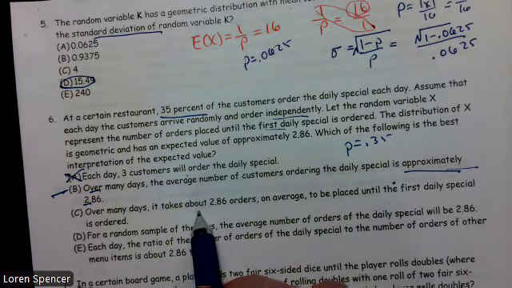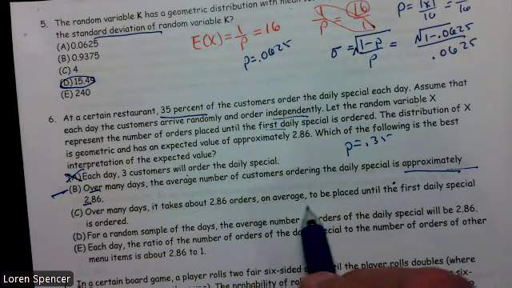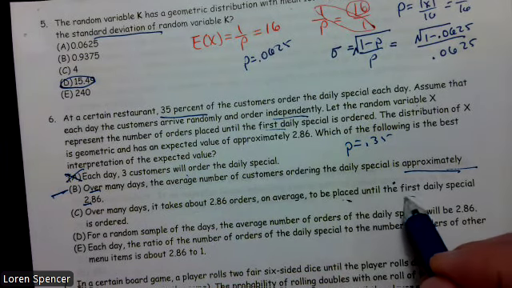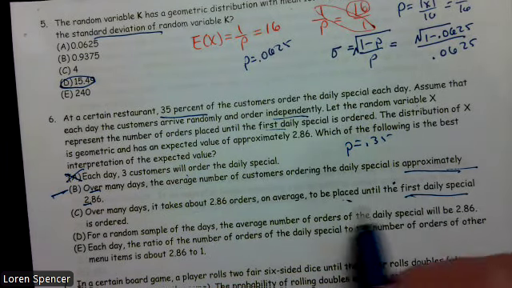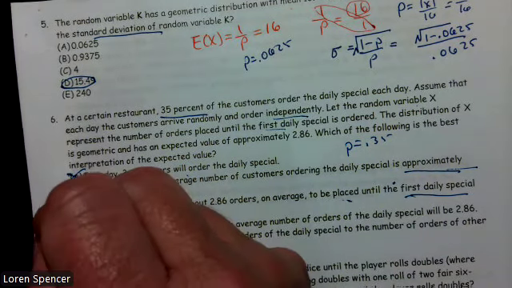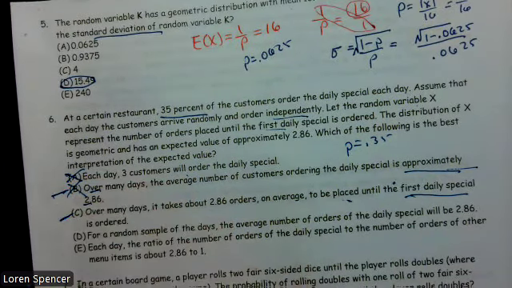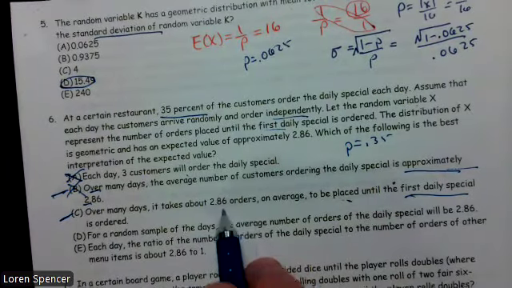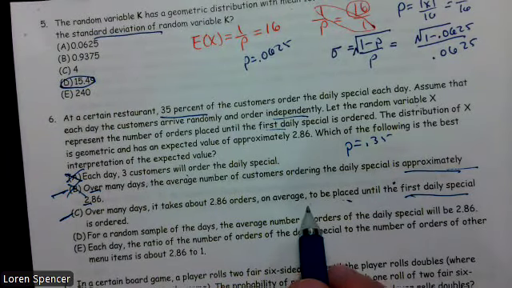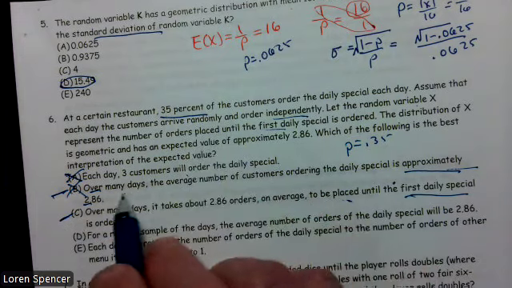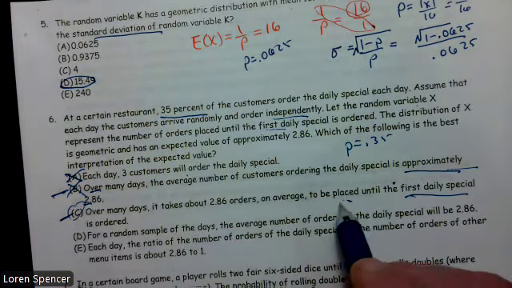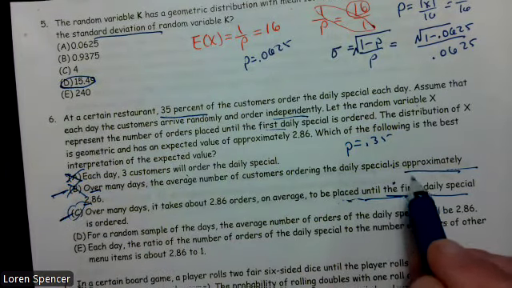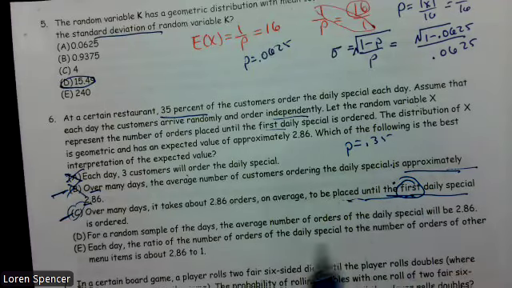Over many days, it takes about 2.86 orders on average to be placed until the first daily special is ordered. Yes, much better. On average, we have to do 2.86 to find the first one because it's the geometric. We're talking about the first, and the earlier one was a binomial. It wasn't talking about the first.